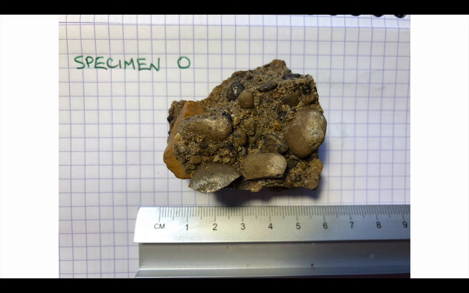If we consider the specimens, there are 5 specimens that we need to think about their texture in preparation for our next lesson. The first of these, specimen O, is a clastic sedimentary rock. There are some clasts that are approximately 2 centimeters across.